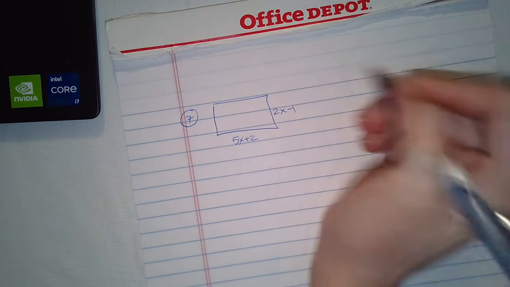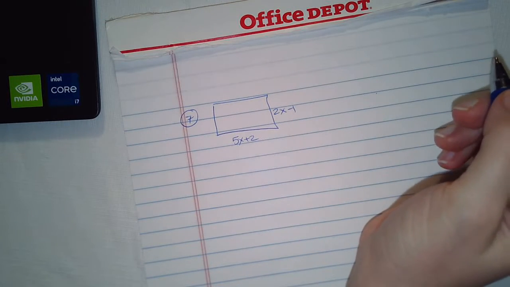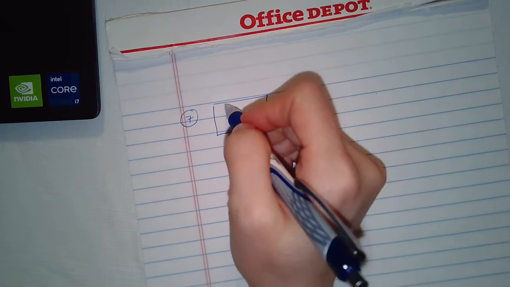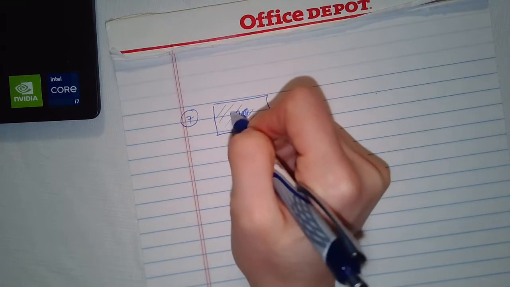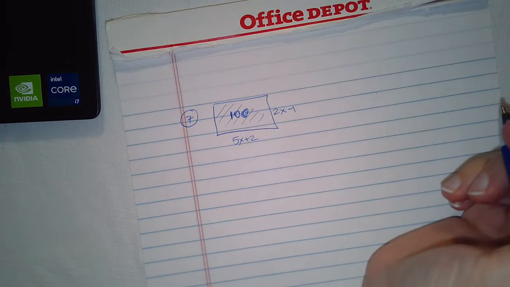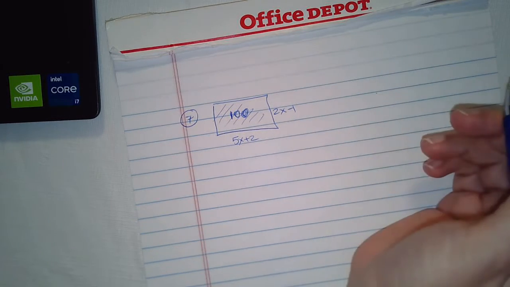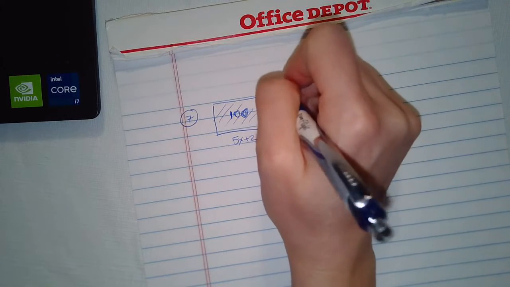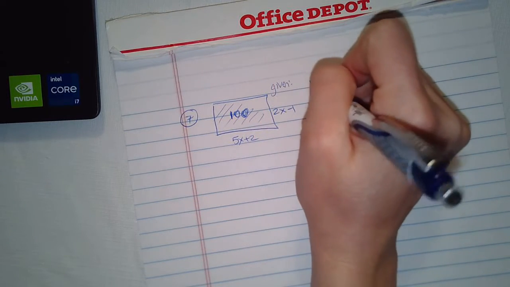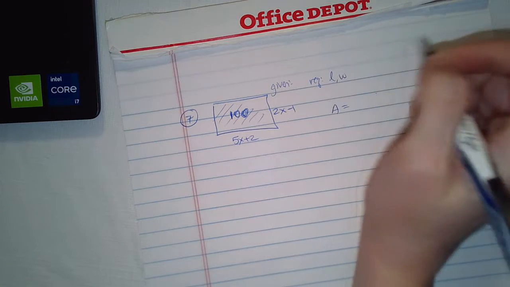You could, by the way, switch it. Length and width are kind of interchangeable. And it has an area of 100 square feet. 100 square feet. What is the rectangle's length and width? So how do we find area in general? So it's the analysis. So givens and then required, we have to find the length and the width.